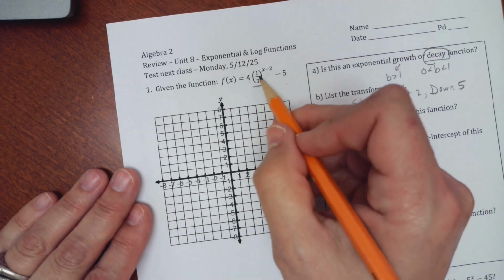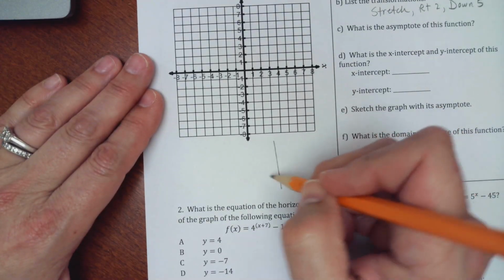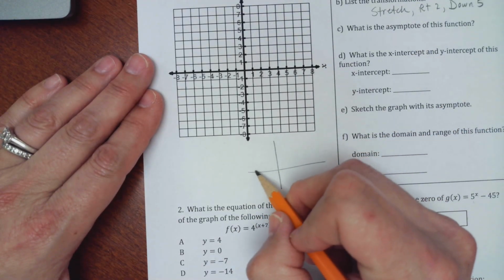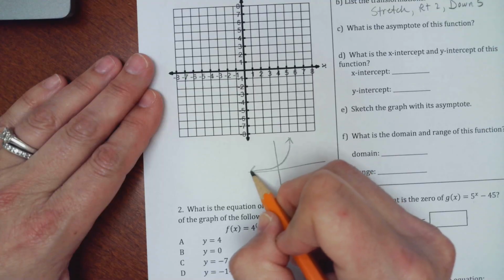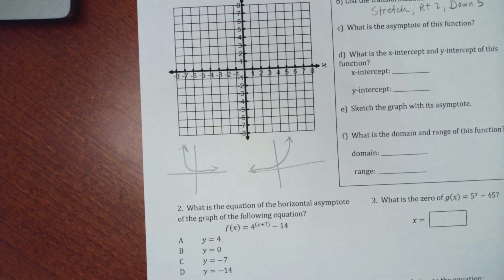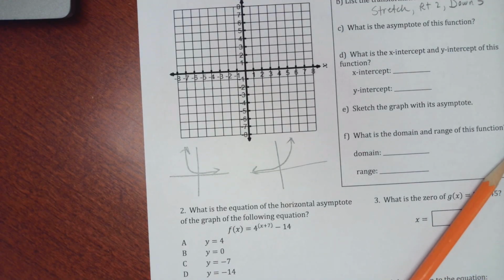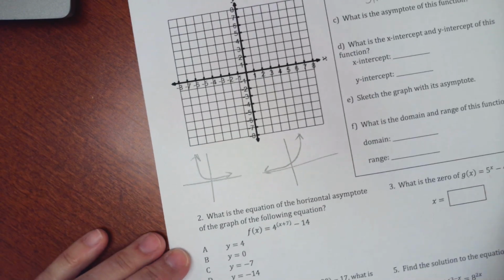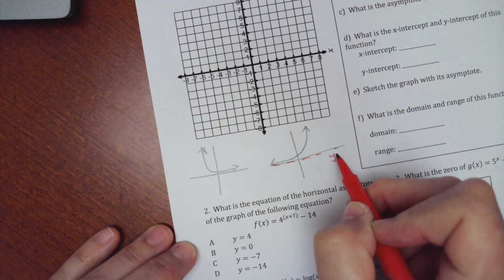Now, you have to remember that your original growth or decay, or basically your original exponential function, growth is going to look like this, and decay would look like this. So both of those have asymptotes. Like your original asymptote of an exponential function is at y equals 0, right?